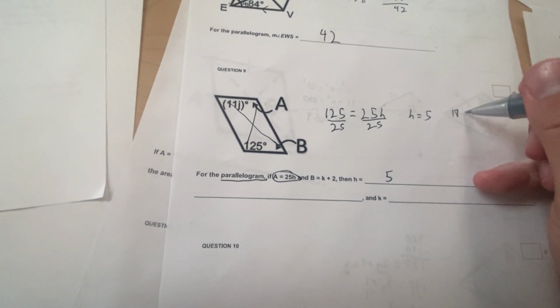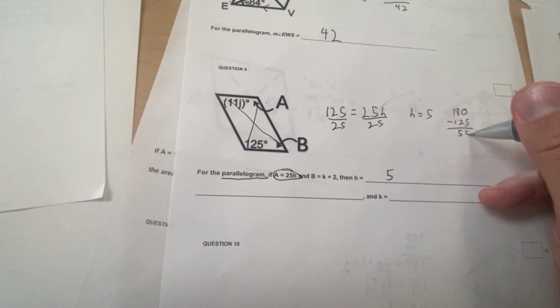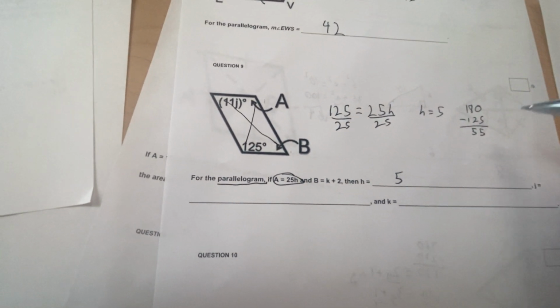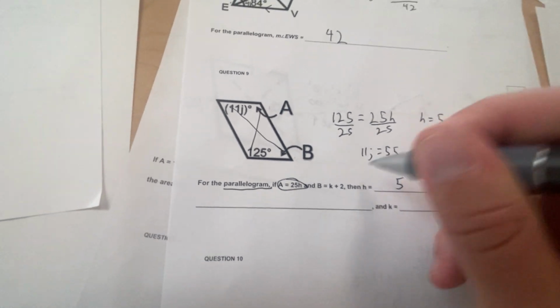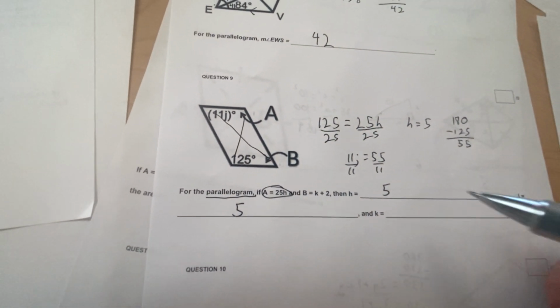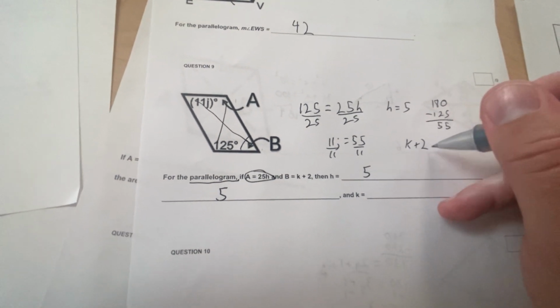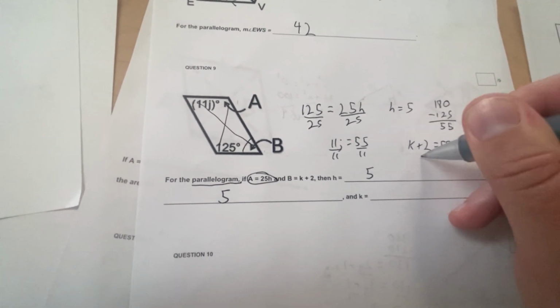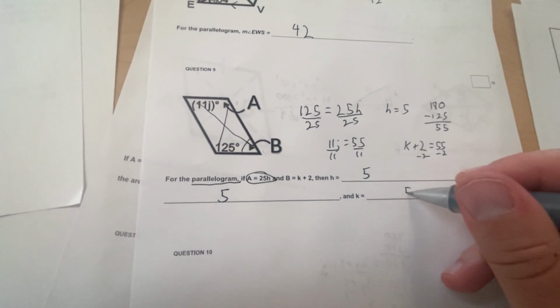On the next one, it's asking me for J. Well, 180 minus 125 is going to give me 55. So I have 11J is equal to 55, which means when I divide by 11, J is equal to 5 as well. Then the last one is K. This is also a 55 degree angle, so it's K plus 2 is equal to 55. I subtract 2 from both sides, and I get K is equal to 53.